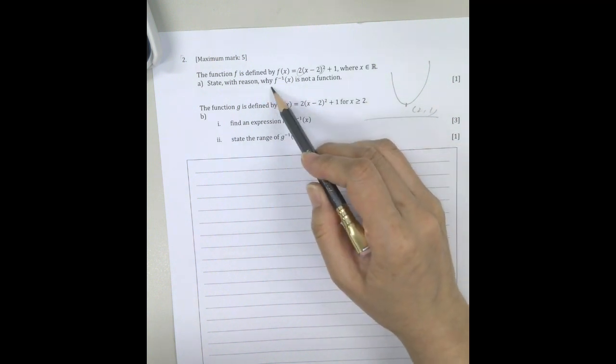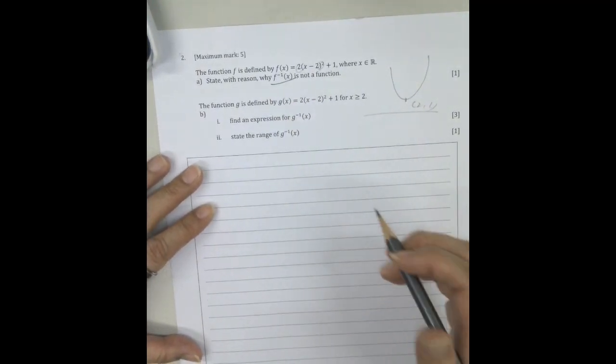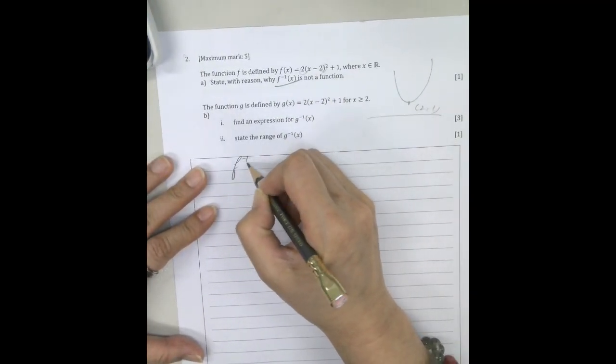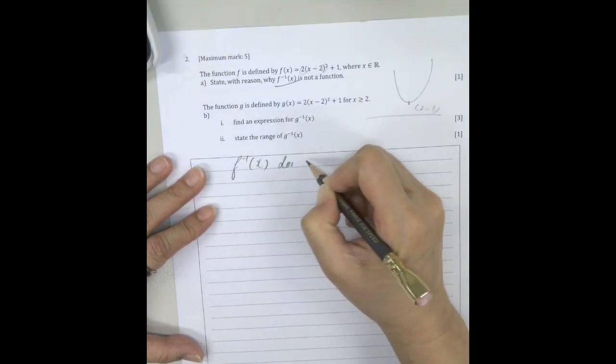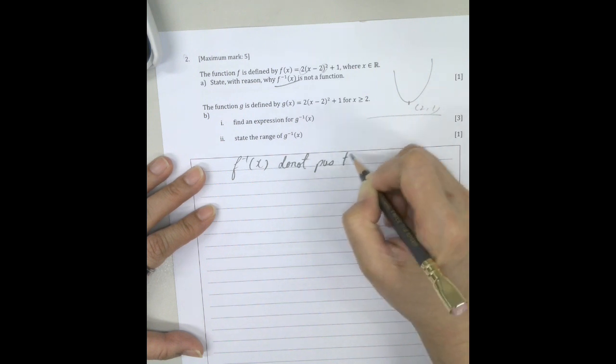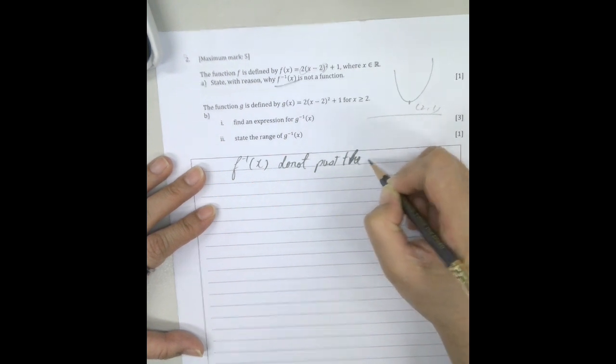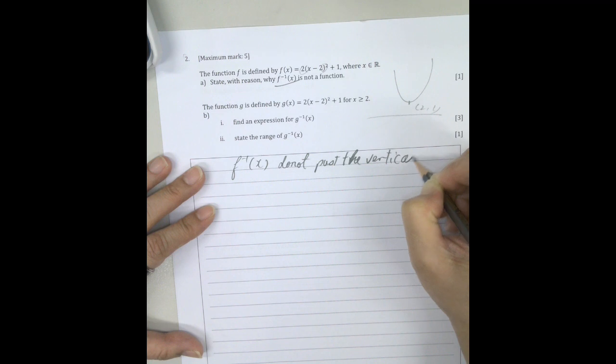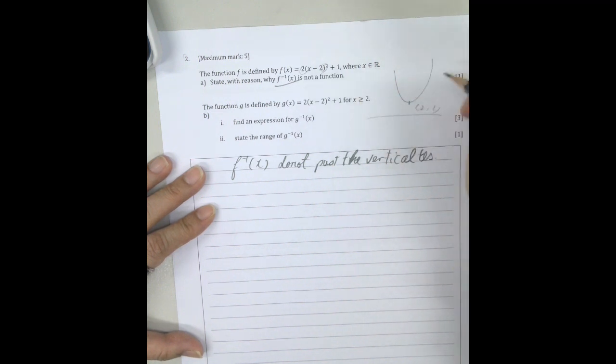That's what I have. Explain why f inverse is not a function, because f inverse does not pass the vertical test. Because we know that when we inverse that one, it will look like sideways.